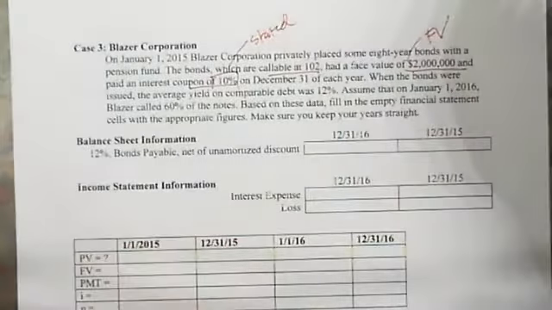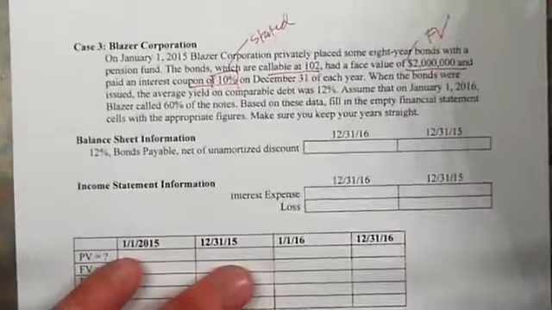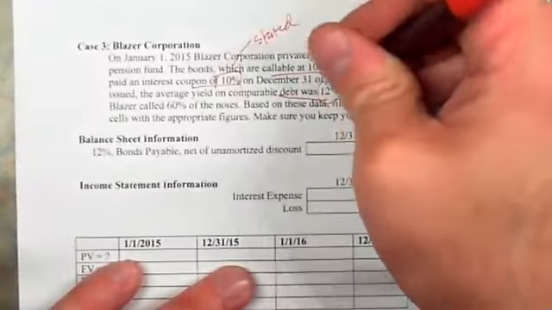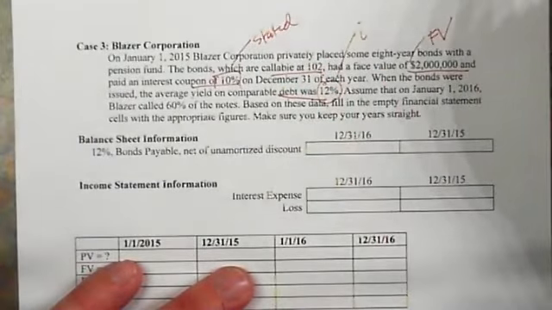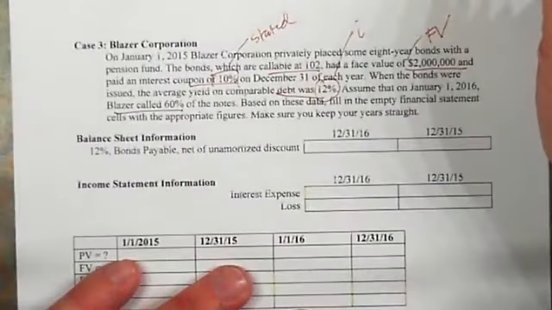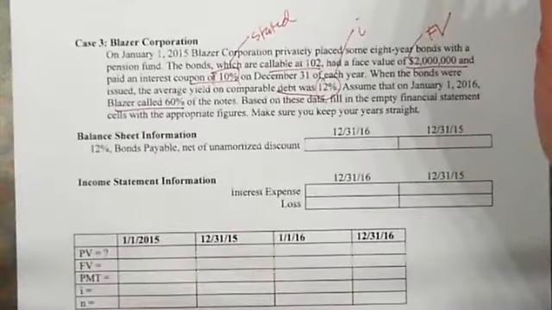December 31st of each year, so it's annual. The average yield on the debt was 12% when issued, so that's my I. Assume that on January 1st, 2016, so 1 year after they had been issued, Blazer called 60% of the notes. Based on this data, fill in the empty statement cells, make sure you keep your years straight.